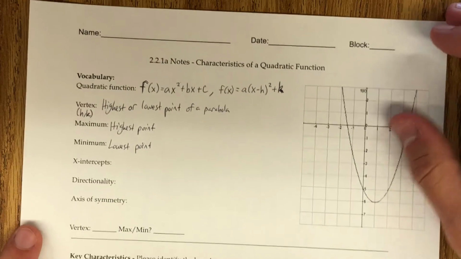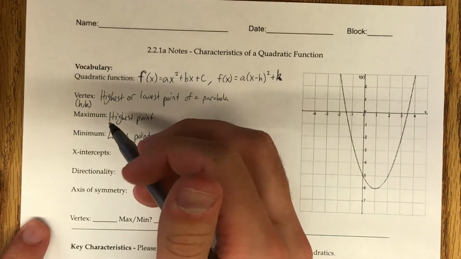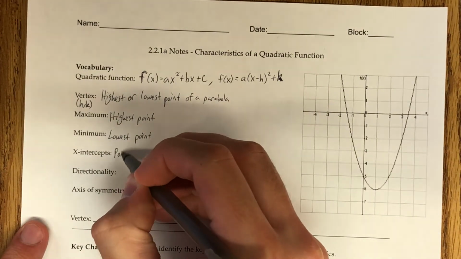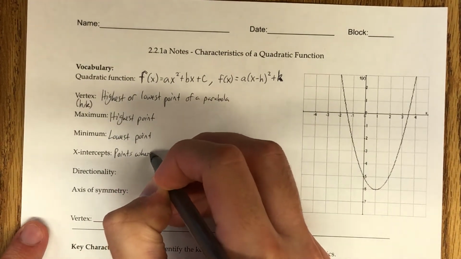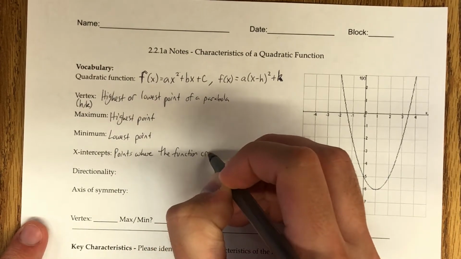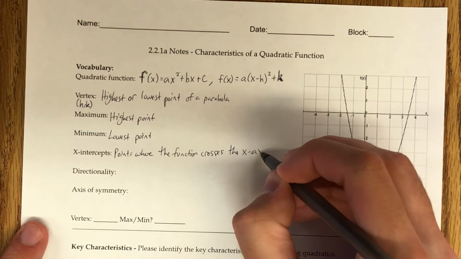In addition, some other characteristics we look at are x-intercepts, which are essentially points where the function crosses the x-axis.